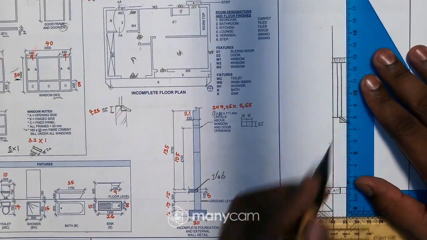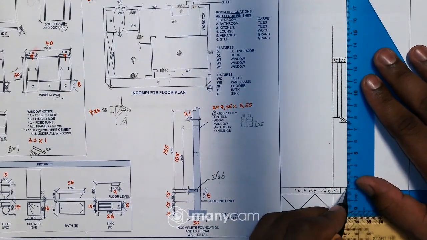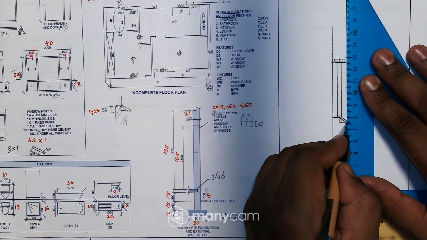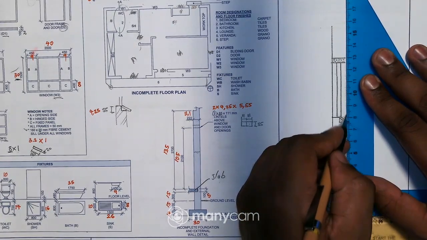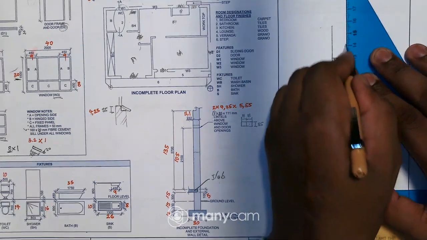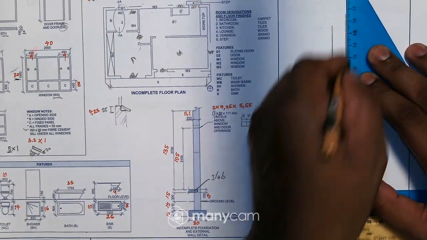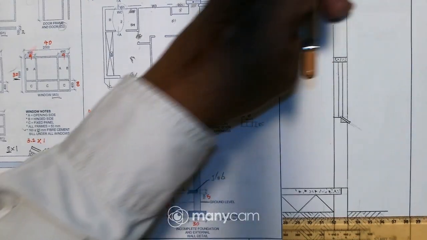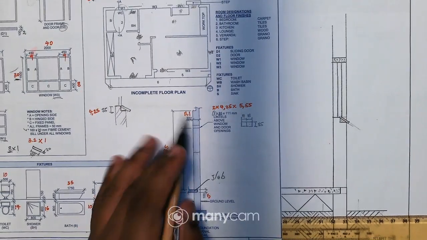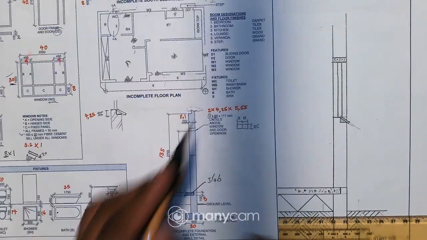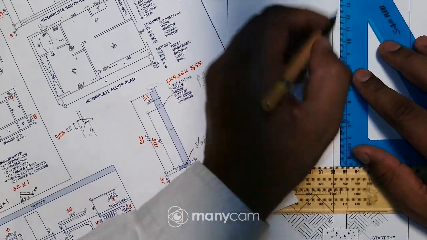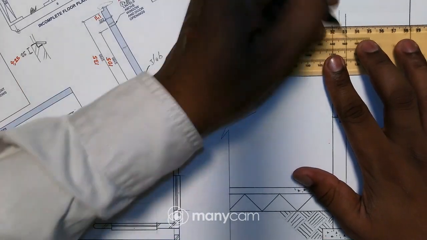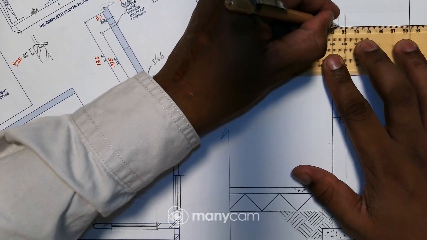remember we have a windowsill there, so just extend that line up to the windowsill and continue drawing a line up there, but we are not given the total height, so I will just add what? A break line up there, as you can see here. Okay, so from there I'll have something like that, and then I draw a line there.